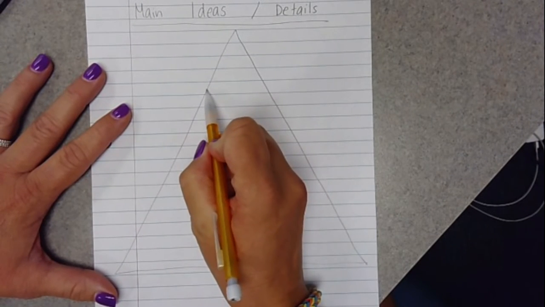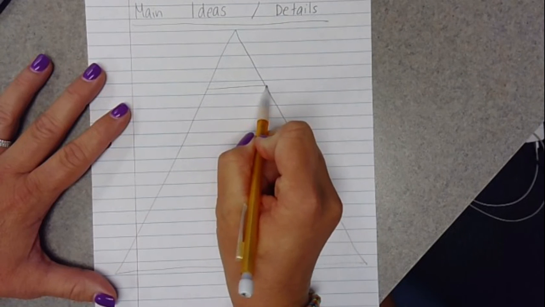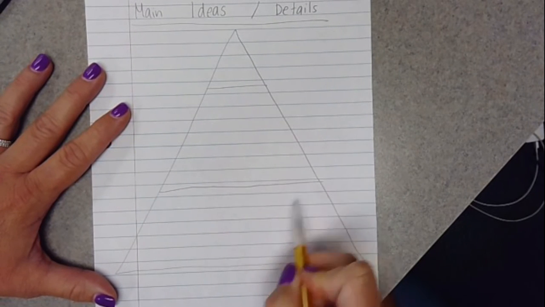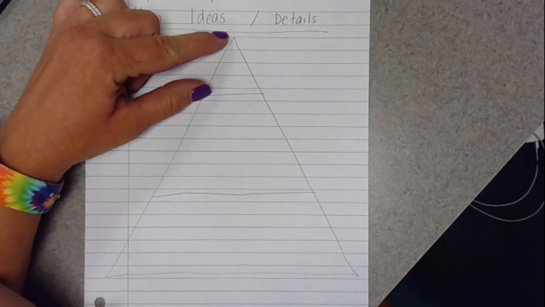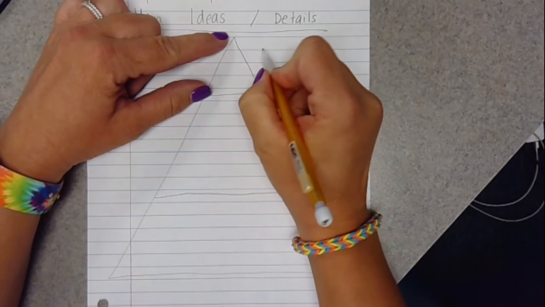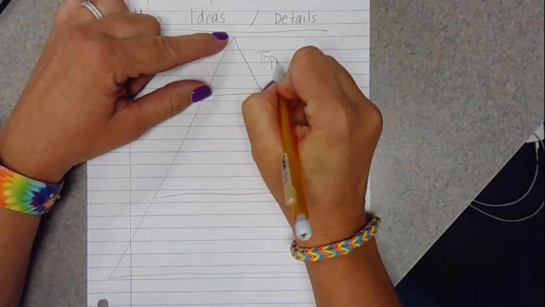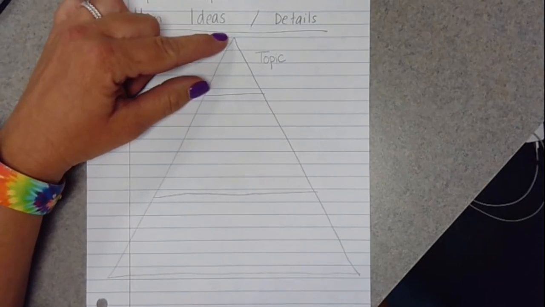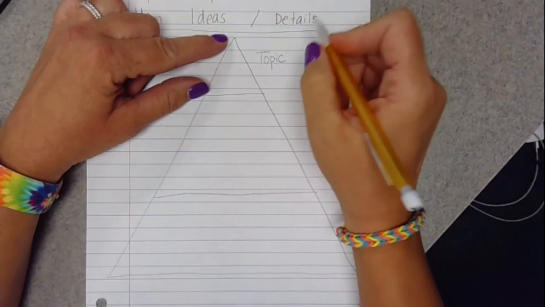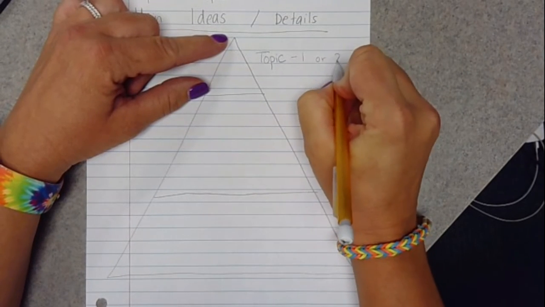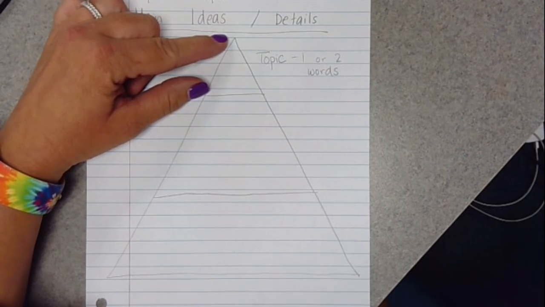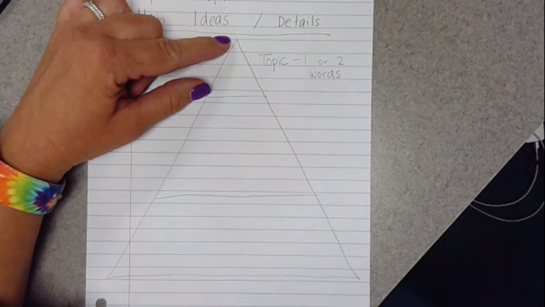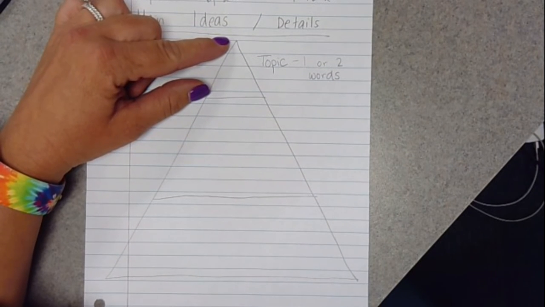Okay, then I'm going to divide this triangle into three parts. 1, 2, and 3. This smallest part of the triangle is where I think about the topic. And we're going to write topic next to it. So when we read a story and we're thinking of the topic, we're only thinking of 1 or 2 words that tells us what the entire story is about. So if we're reading a book on oceans, our topic would be oceans.